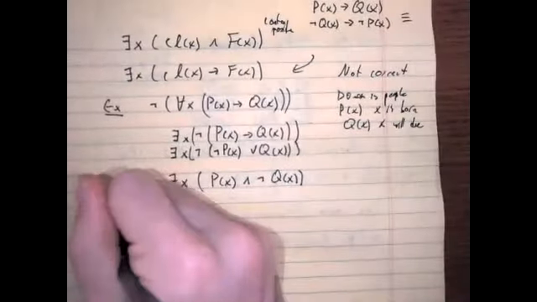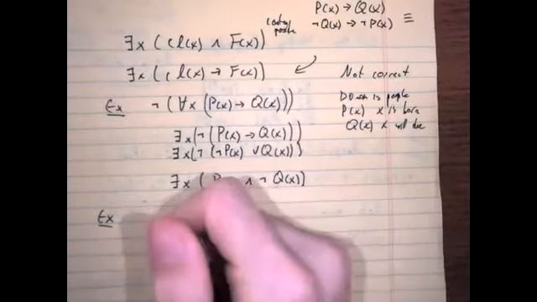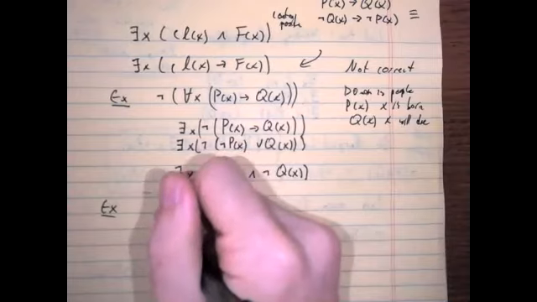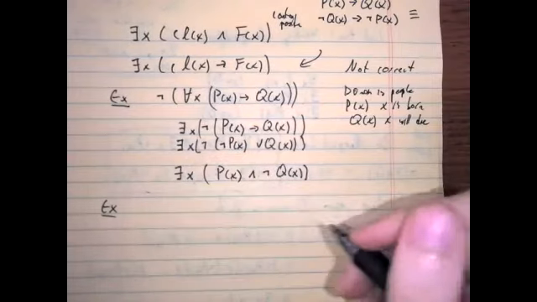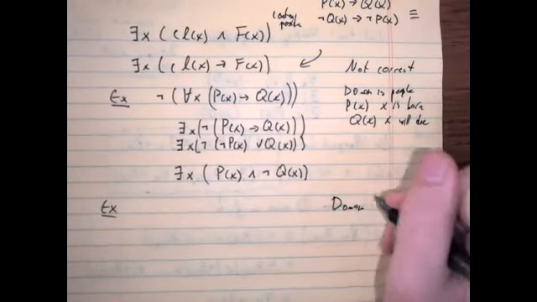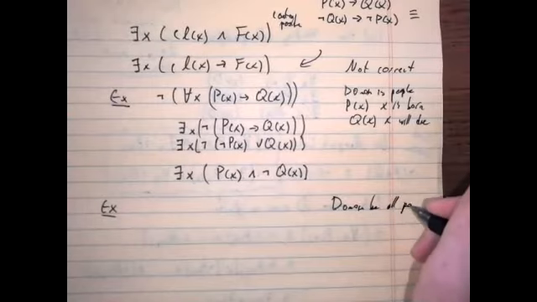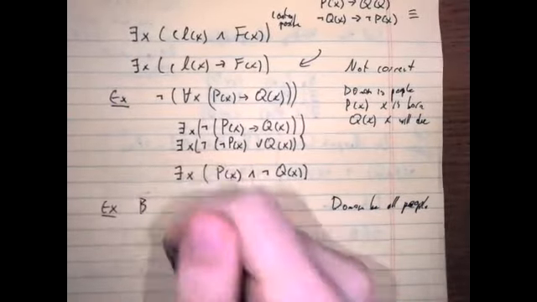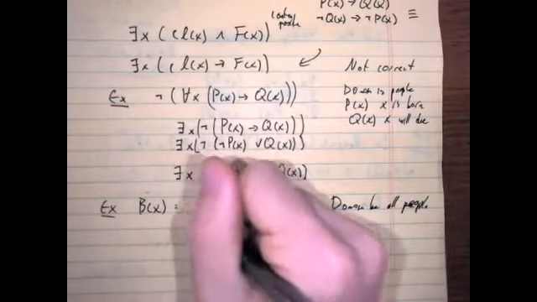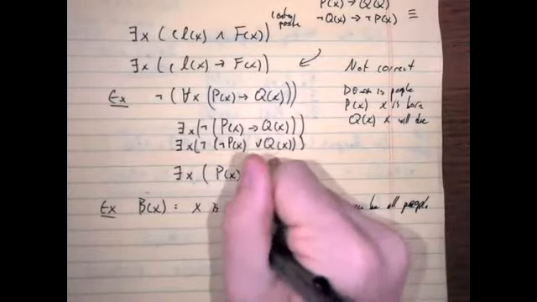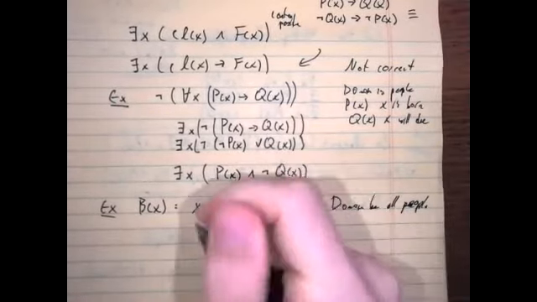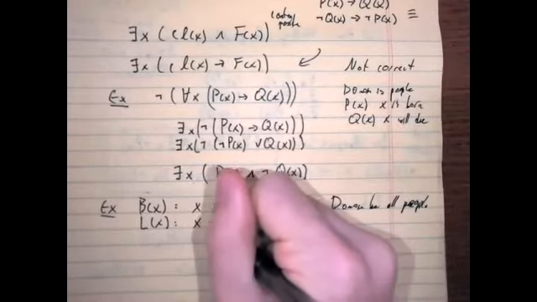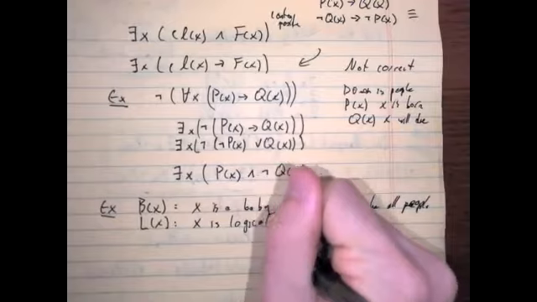So in this example, I want us to approach an argument using quantifiers and propositional variables. I'm going to let the domain be all people. And then I'm going to take the following propositions. B of x is x is a baby. L of x is x is logical.